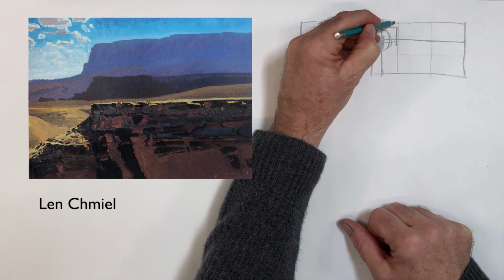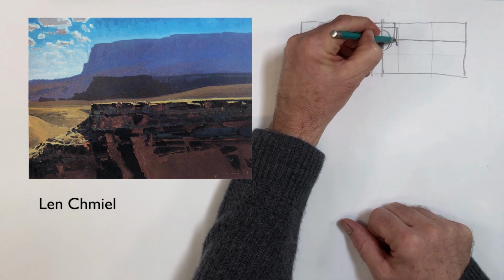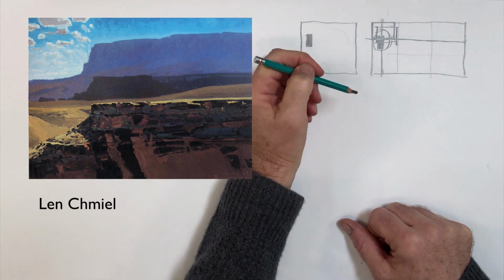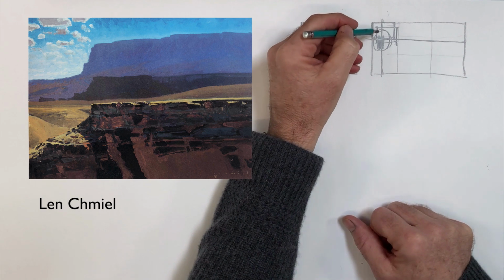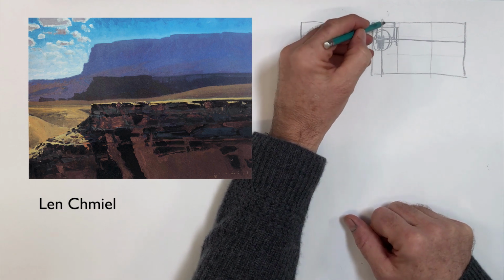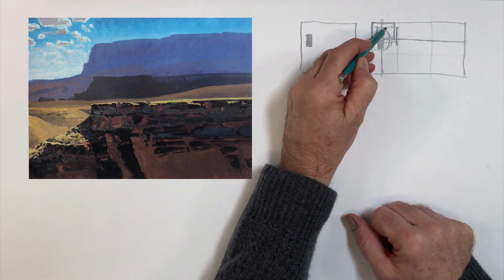And this painting by Len Schmiel, who is still very much alive, by the way, meaning most of the artists I'm using are historical, which means to art dealers dead. But look, his center of interest is crammed right up here.